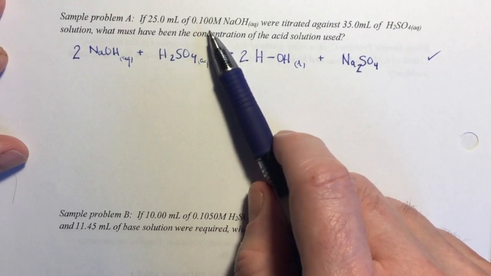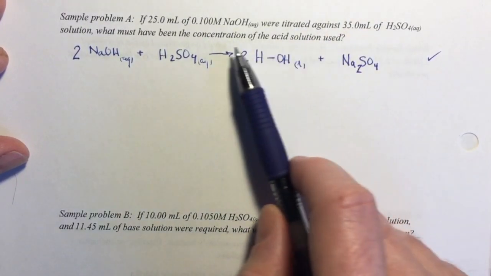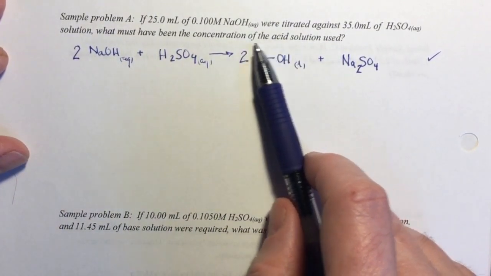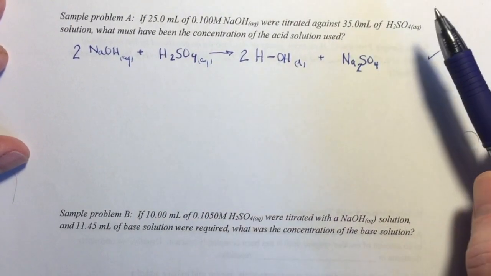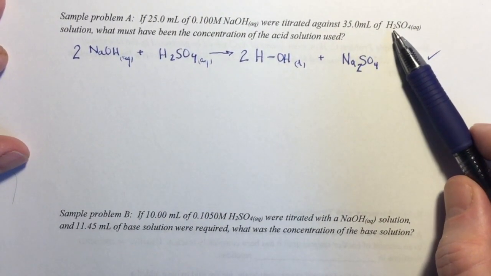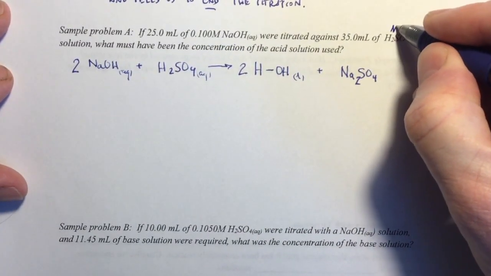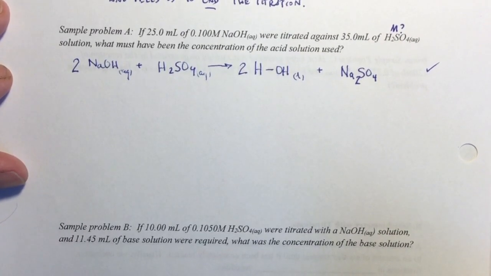And here I'm given a concentration, but I don't know the concentration of this solution, and that's what I'm being asked for. So right here it says what must have been the concentration of the acid solution used. So I'm looking for the concentration of that. I'm going to write that up here. What is the concentration of that? That's what I'm looking for.